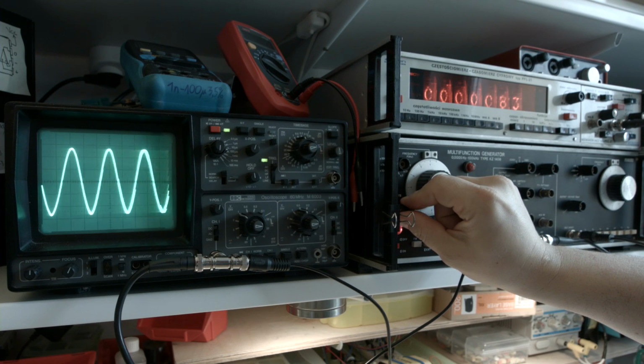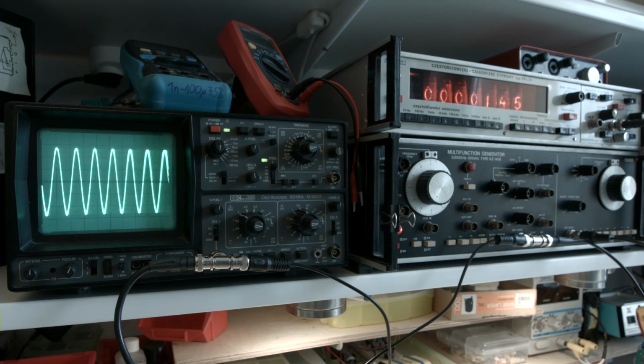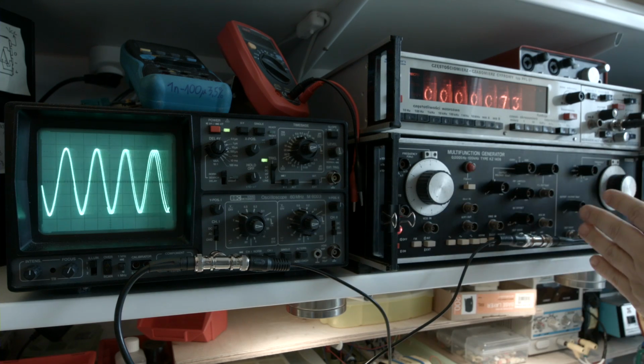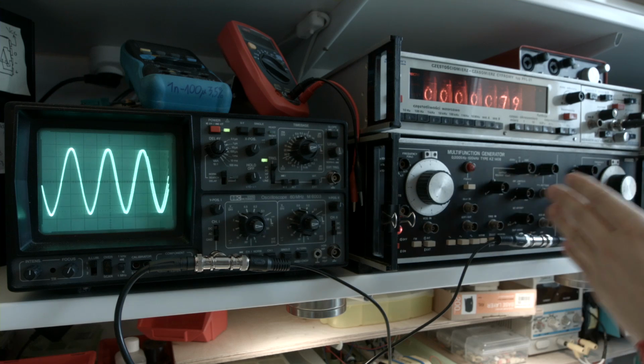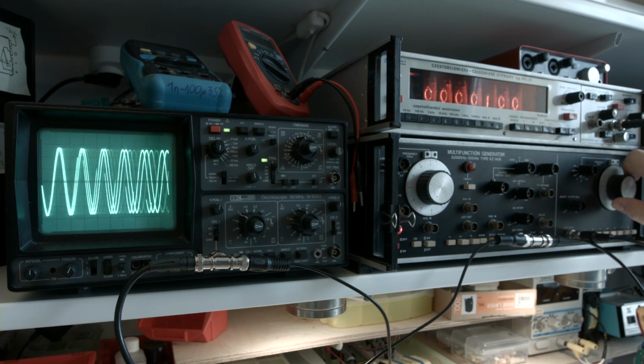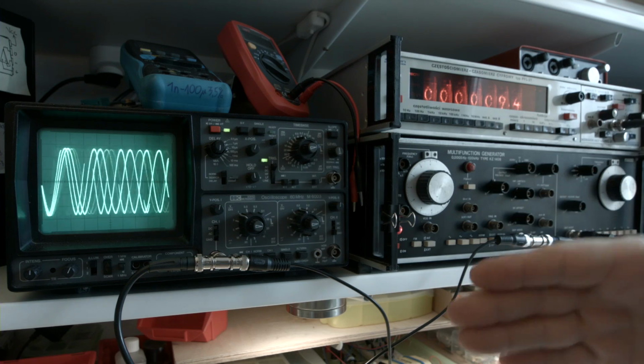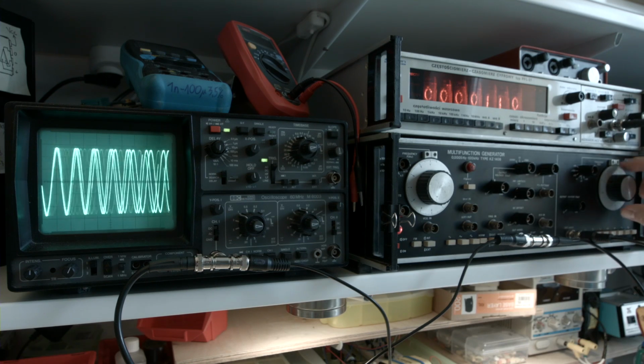Okay. So now we are modulating one wave by another wave. So 1 kilohertz is modulated by 1 hertz. Okay, let's go faster. And that's 1 kilohertz modulated by 7 hertz. Let's go faster.